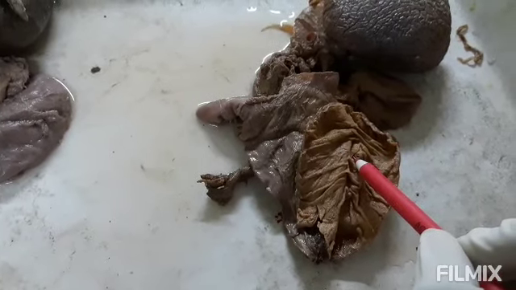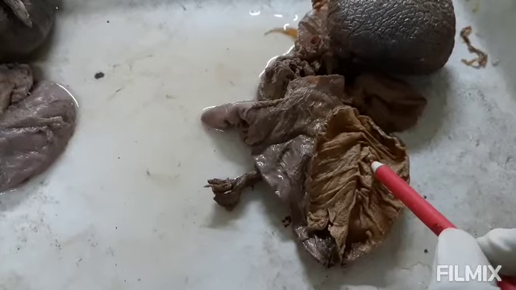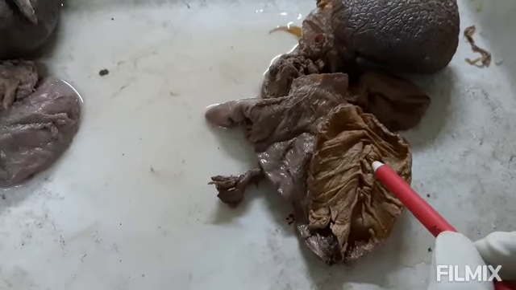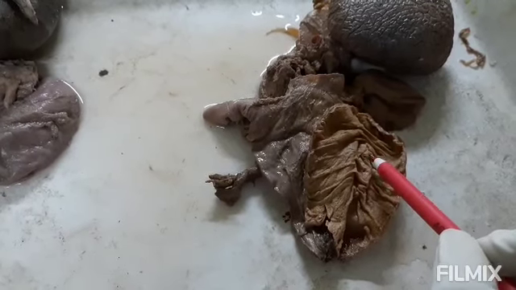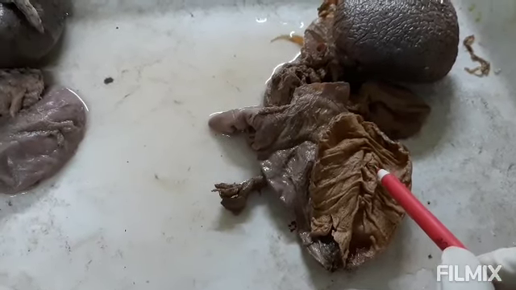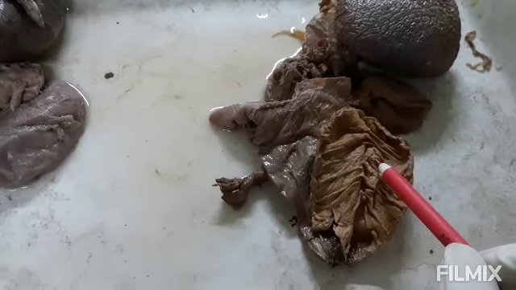So it is forming a hood-like structure above the major duodenal papilla. Now this major duodenal papilla is the papilla where the bile duct and the pancreatic duct are opening. Okay, that is in the second part of the duodenum.